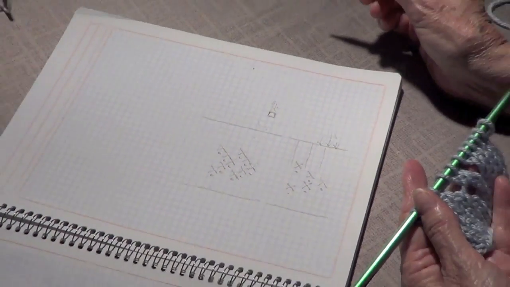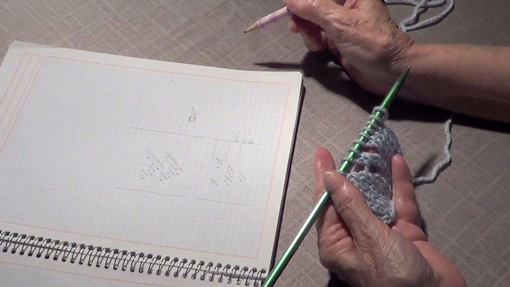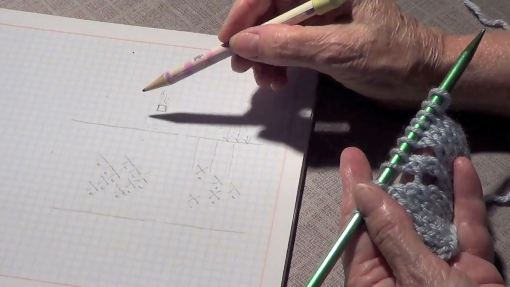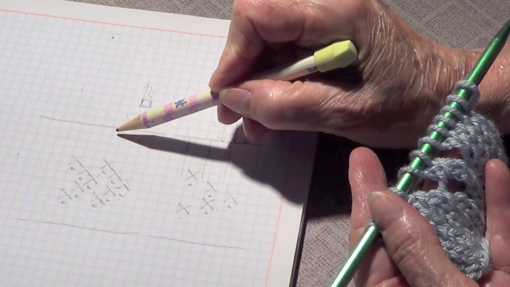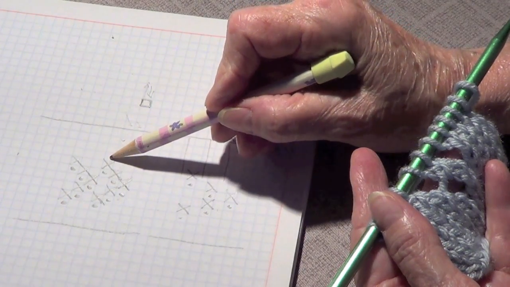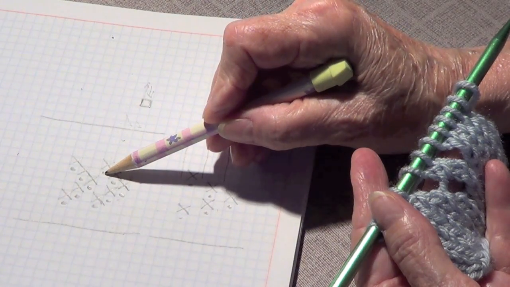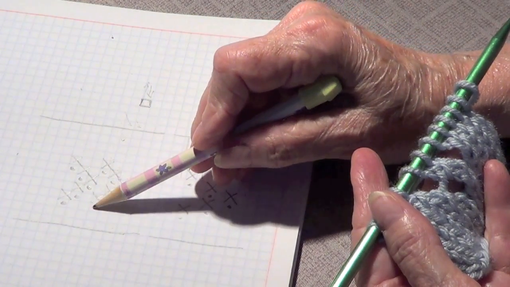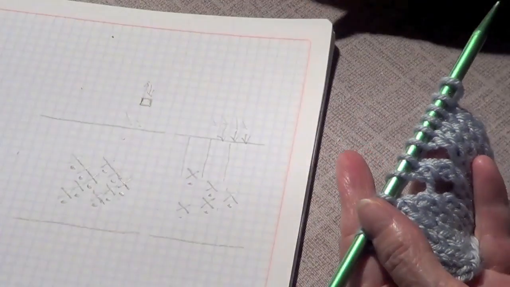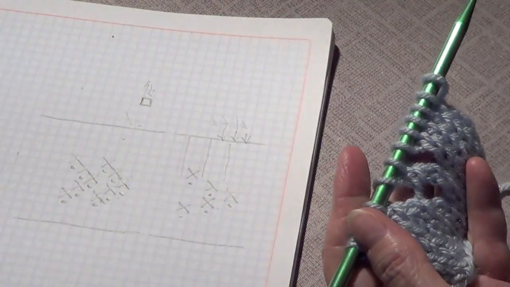So that row is done, and in this case it would represent these 2, but we don't want to do that. We want to do this, and now on the next row we want 1, 2, 3, 4, yarn over, knit together, knit 2, yarn over, knit together, and knit 2. So let's do that. 1, 2, 3, 4 knits.